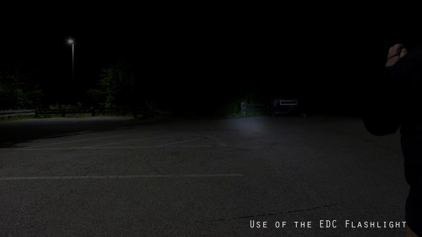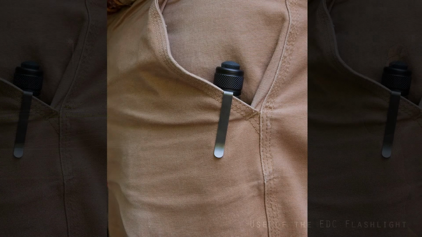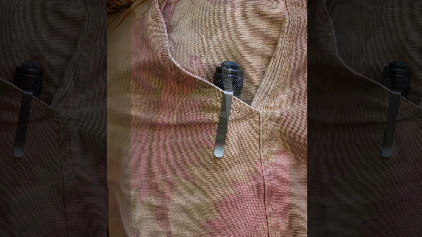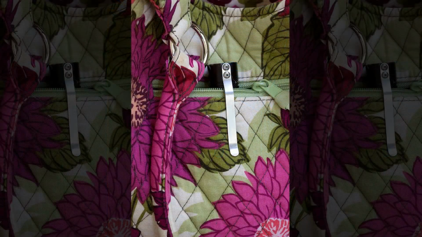The best way to leverage the benefits of an everyday carry flashlight is to keep it readily accessible, and become accustomed to using it regularly. Keep the light in a place where it can be comfortably carried and easily accessed, such as in a pocket, clipped to a pants pocket, or off-person, in a carry bag or purse.